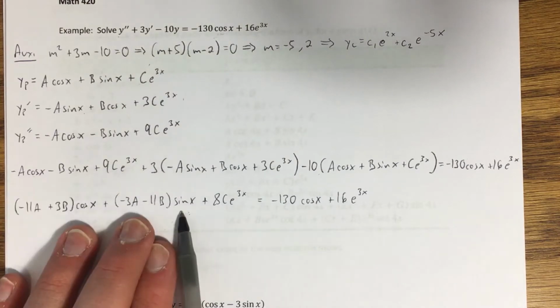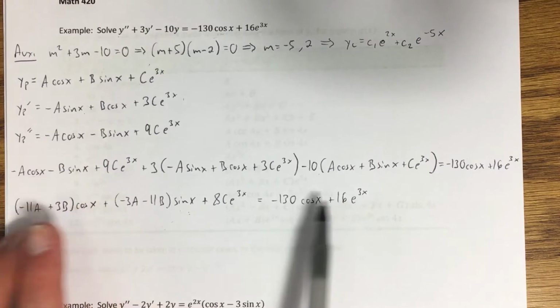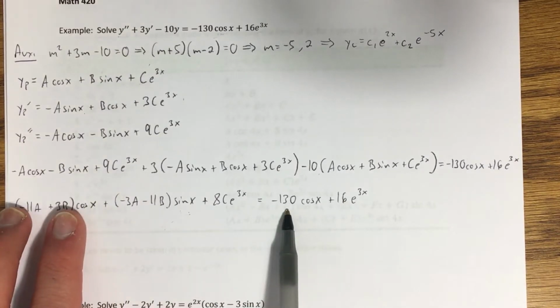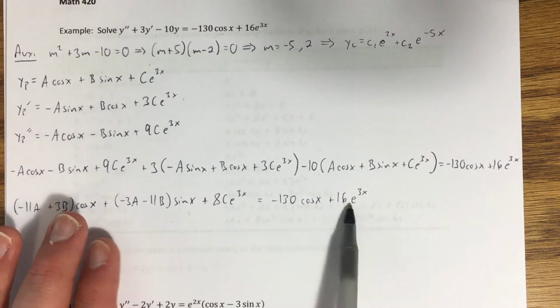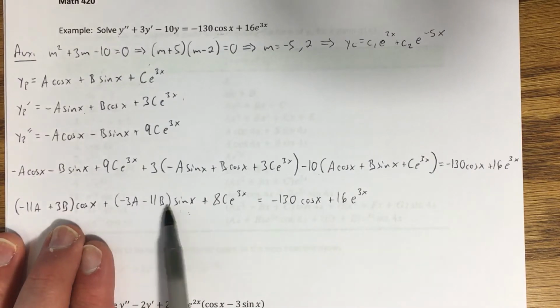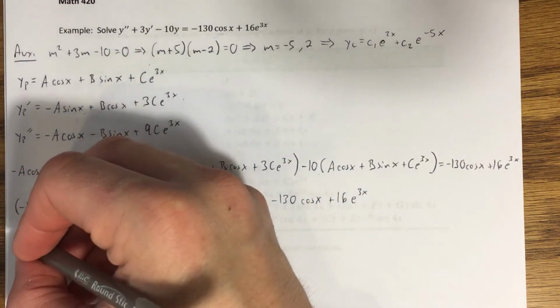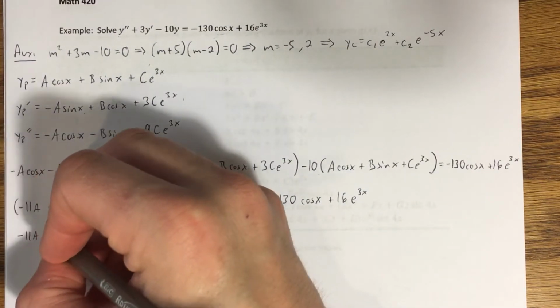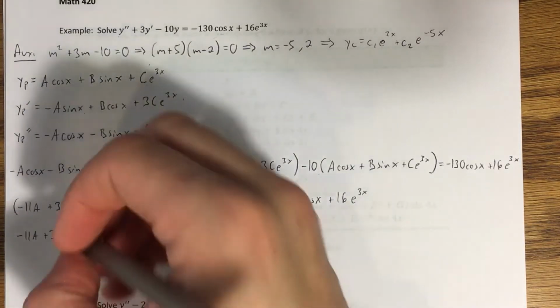because we have a single cosine term, a single sine term, and a single e to the 3x term. And because this is an identity, we can equate coefficients, right? So the absence of a sine of x here means that we set this coefficient equal to 0. So really what we have here is negative 11a plus 3b, which is the coefficient of my cosine, equals negative 130.